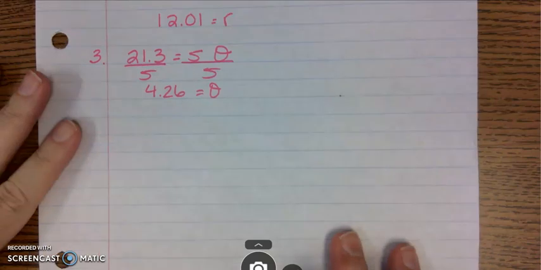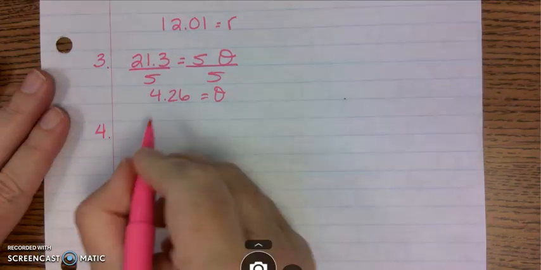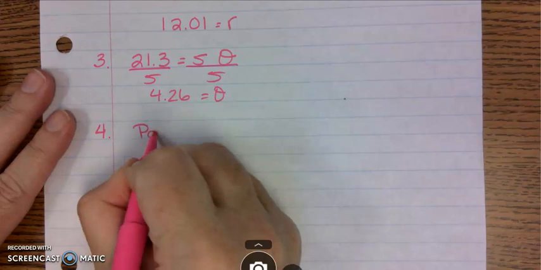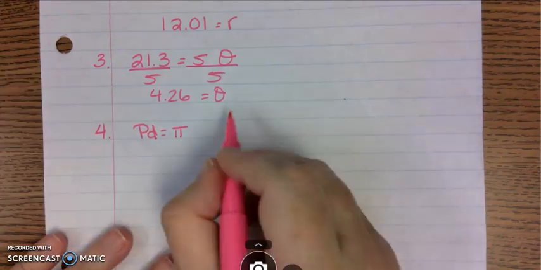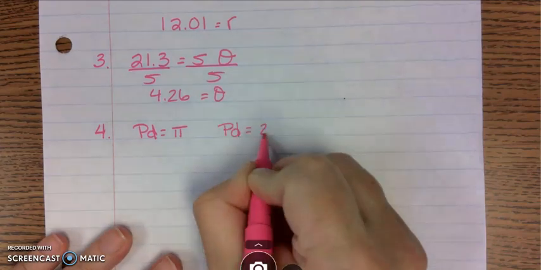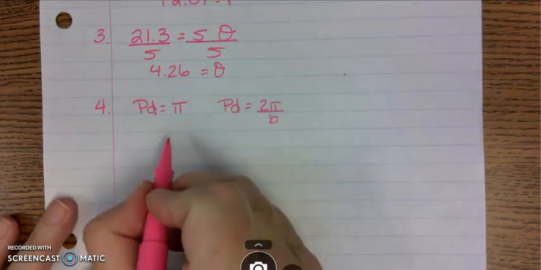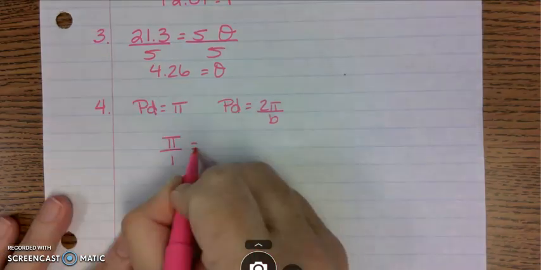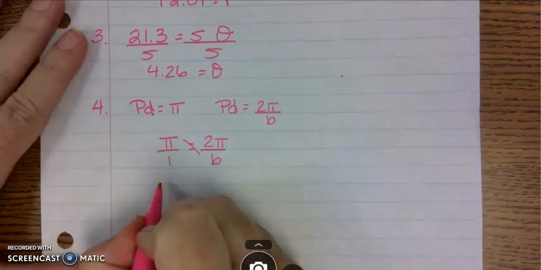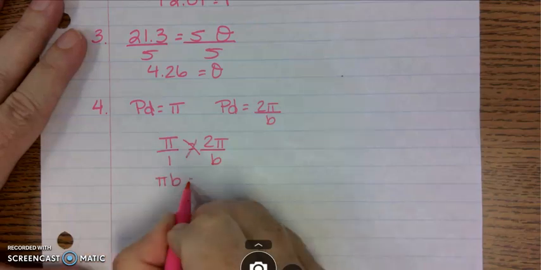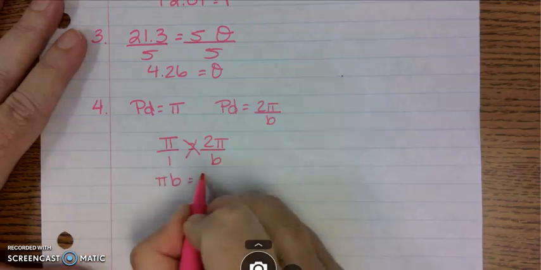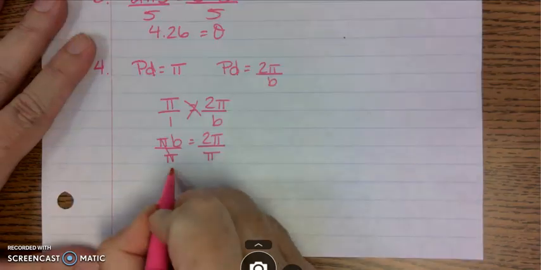Before I can write my equation, I got to turn period, which was pi, into a b value. So now let's remember that period is 2 pi over b. Okay, so I'm going to set these equal to each other. So pi, I'm going to make this over 1, and 2 pi over b. Cross multiply, so we get pi b equals 2 pi. Divide both sides by pi. And b equals 2.